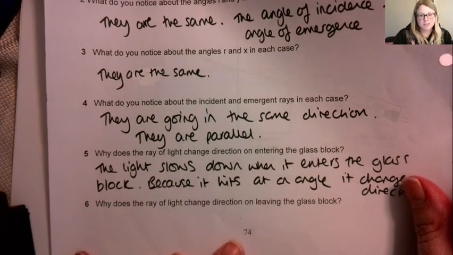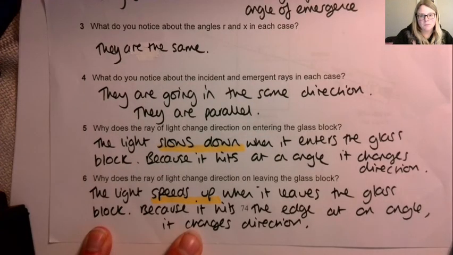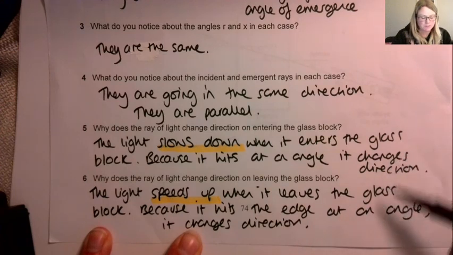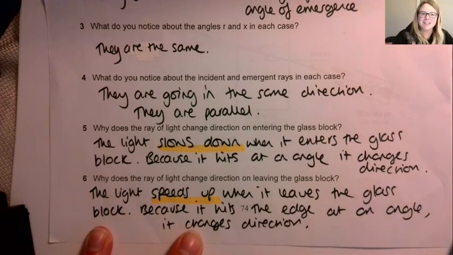Okay, let's look at number 6. Why does the ray of light change direction on leaving the glass block? Basically the same answer, except in this one, it's because it speeds up. So you can see I've written basically the same answer, but I've changed slows down to speeds up. So the light speeds up when it leaves the glass block. Because it hits the edge at an angle, it changes direction. So make sure that you are correcting any of those questions that you need to in yours, and then let's move on with today's stuff.